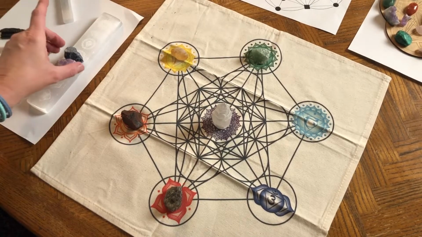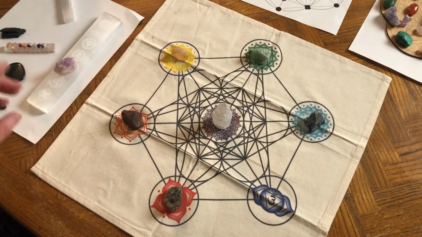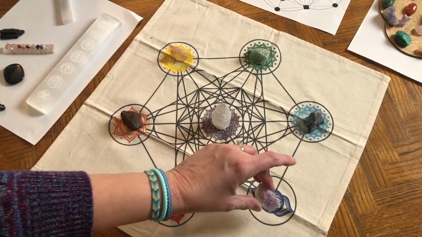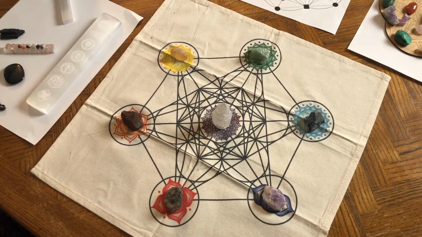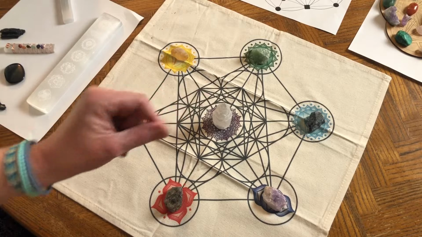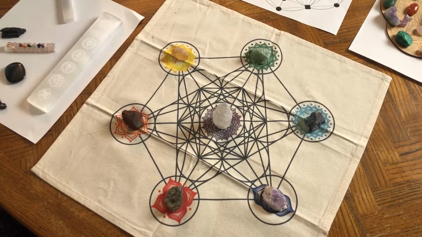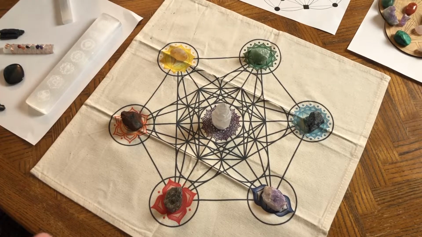For the throat, I have sodalite. And for the brow chakra, the third eye, I have amethyst. And again, for the center stone, I'm choosing to use selenite today because it is, to me, a very purifying stone that pulls things all together.